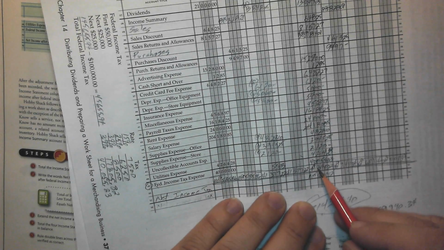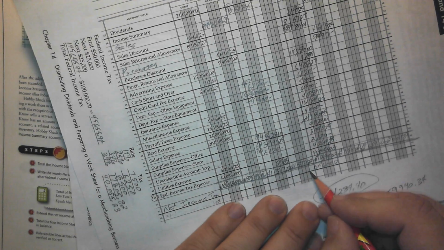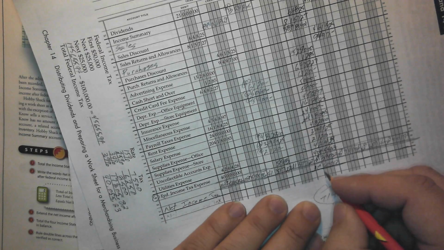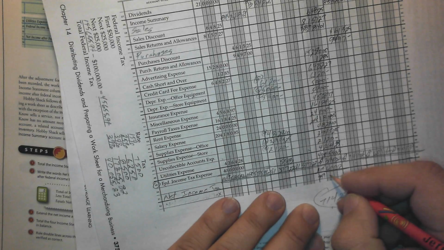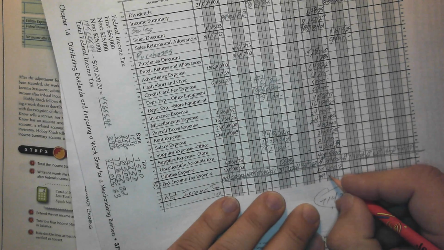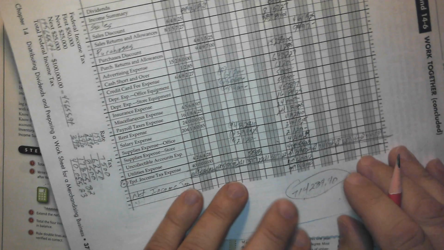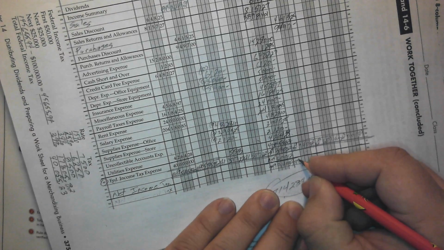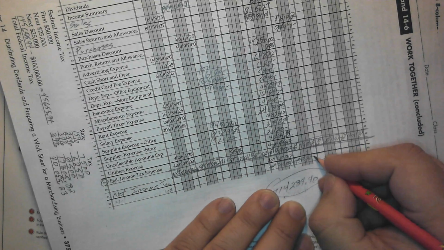So since we subtracted this number from this number, obviously adding these numbers up are going to be equal. So we'll draw two more lines here. And just bring this down. 859,940.84. So then we have 859,940.34.